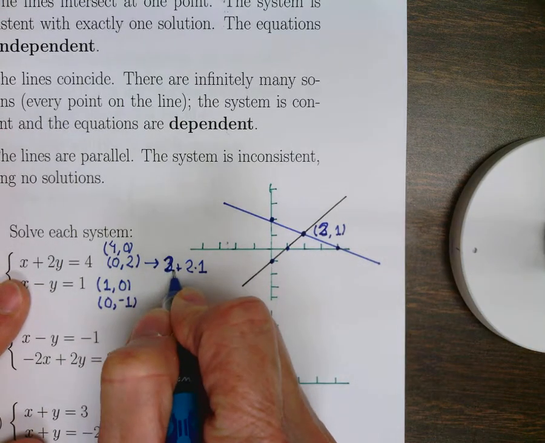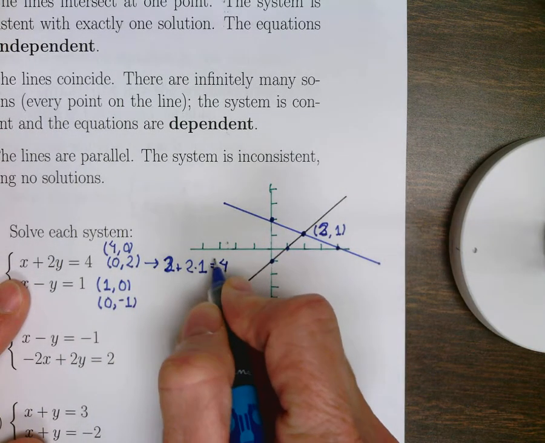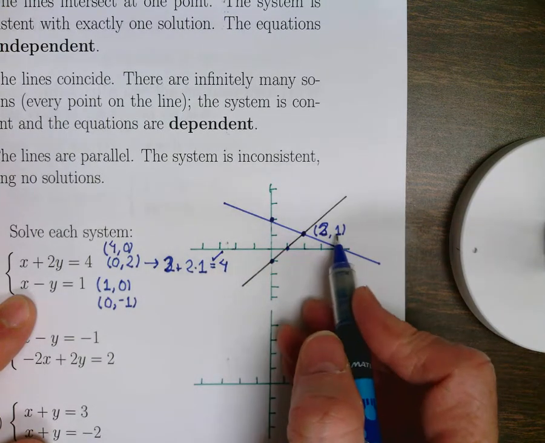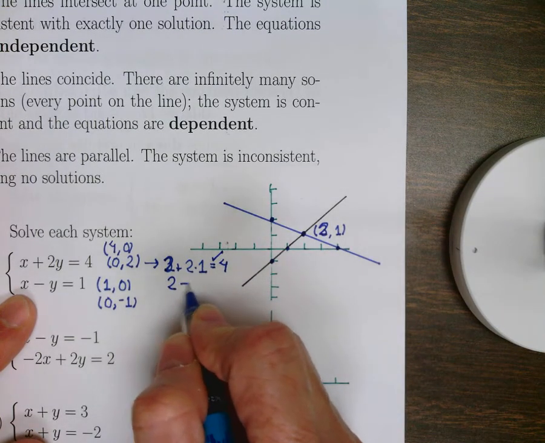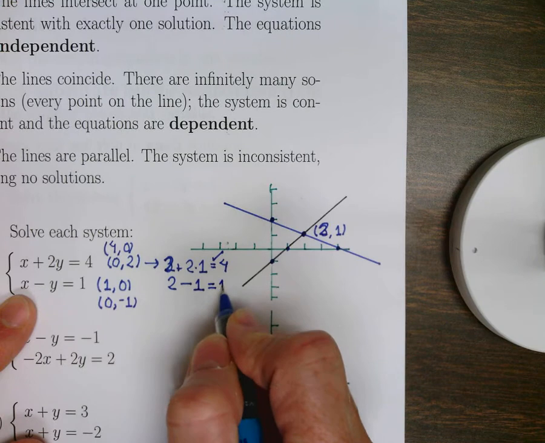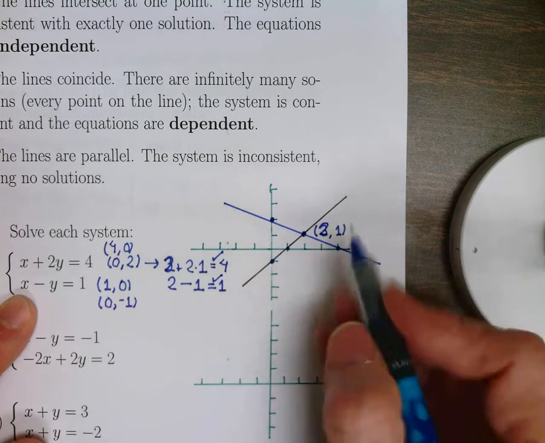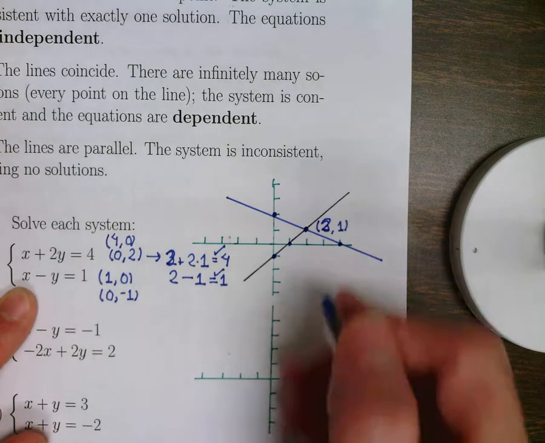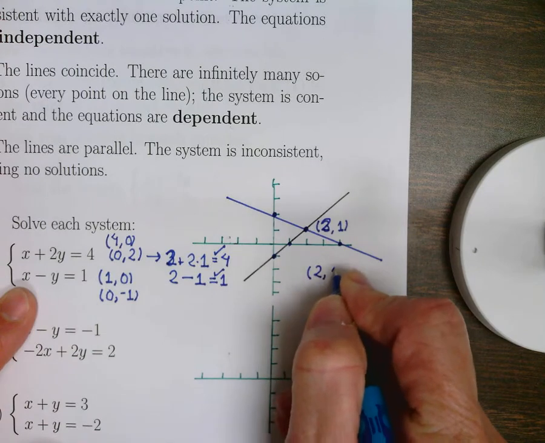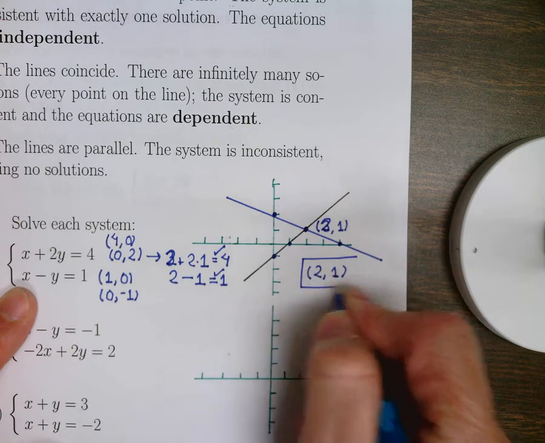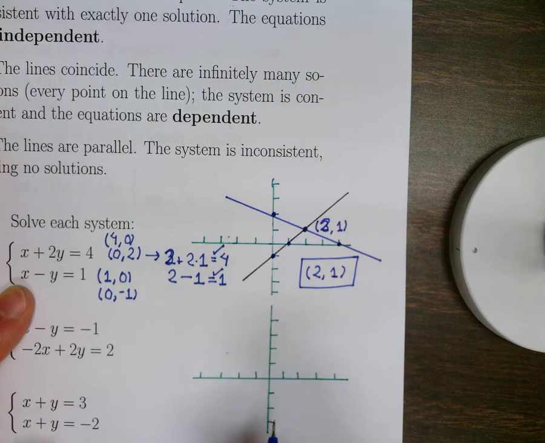So 2 plus 2 times 1 does equal 4. And if I take the point (2, 1) here, 2 minus 1 does equal 1. So it is a solution, and it's the only solution, the point (2, 1). This system is independent. The lines are independent. The system is consistent.